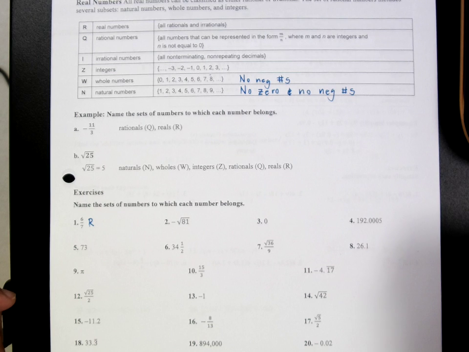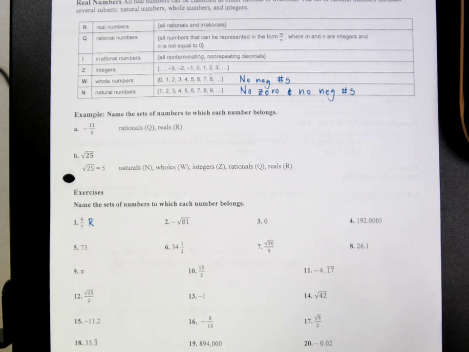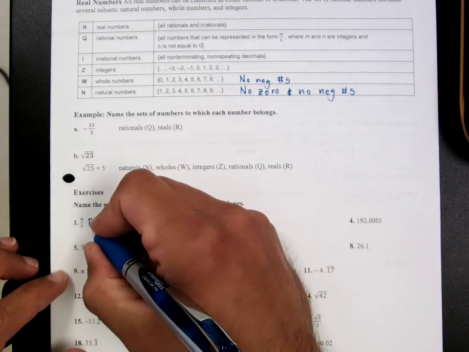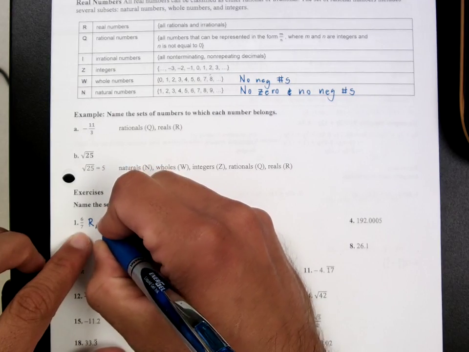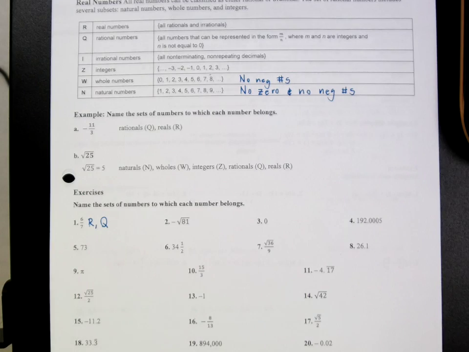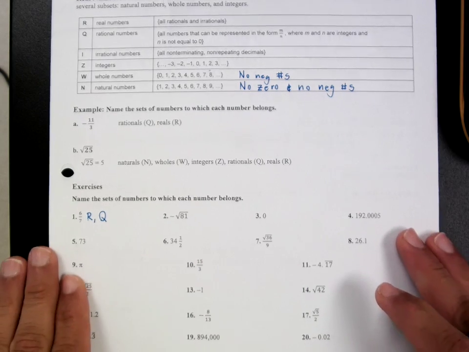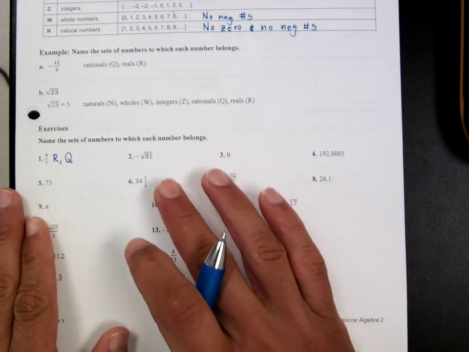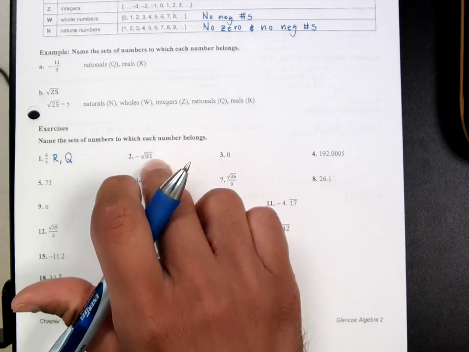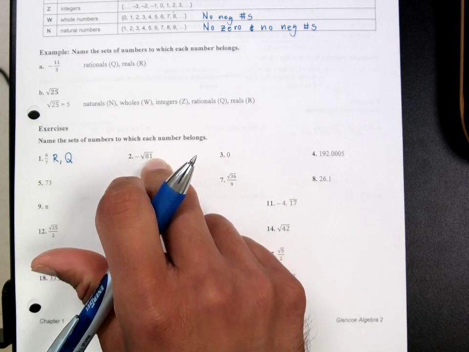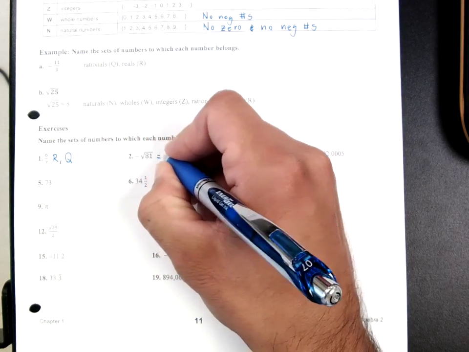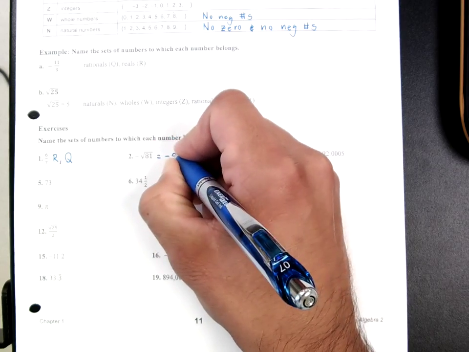It's rational because it's a fraction. See, the word ratio kind of sounds like a fraction, right? So this is real and this is also rational. So we have R and Q. Now in the next one, you have to use maybe a little bit of math. If you have negative square root of 81, what's the square root of 81? Right. But with this negative, it's going to make that a negative 9, all right?